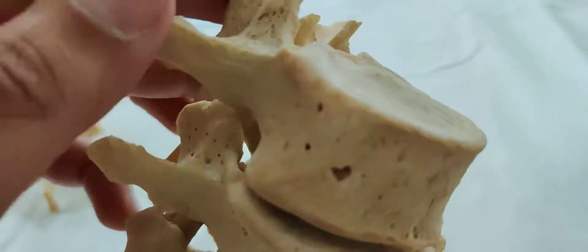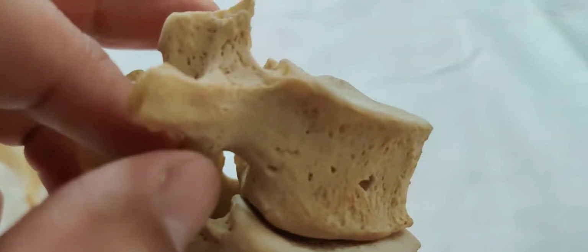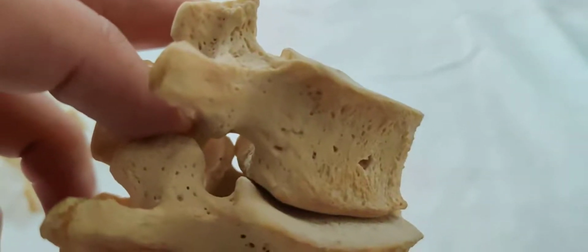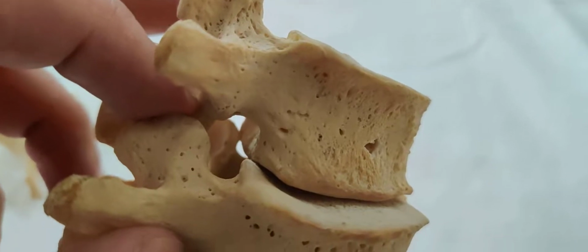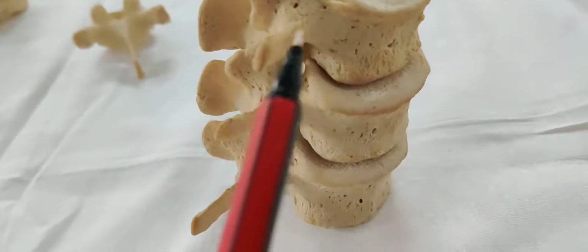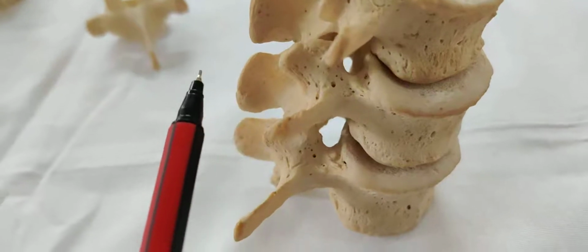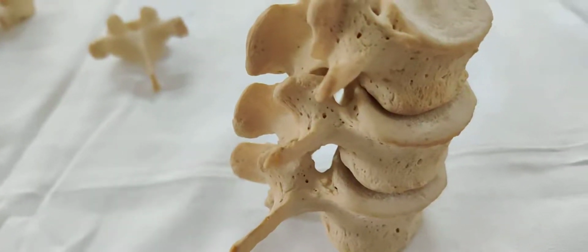Okay, and through the intervertebral foramina, you already know what emerges are the spinal nerves, and as soon as they come out of the intervertebral foramen, they divide into a ventral ramus which goes along the anterolateral body wall and a dorsal ramus which goes posteriorly to supply the muscles and skin of the back.